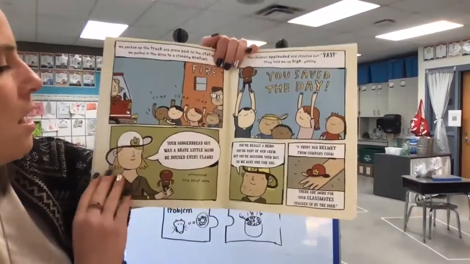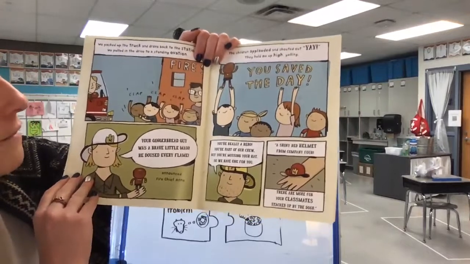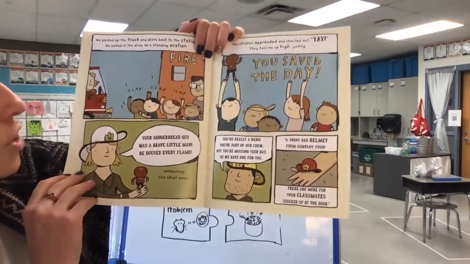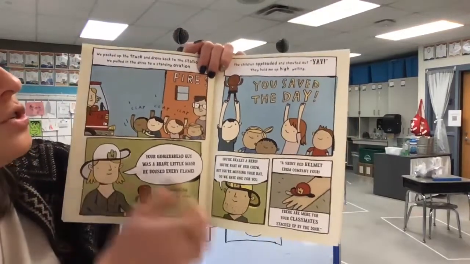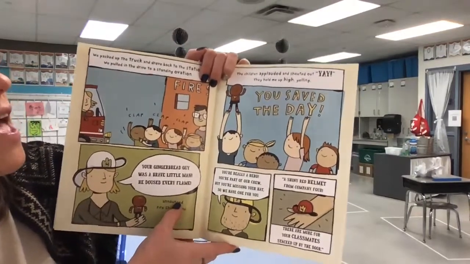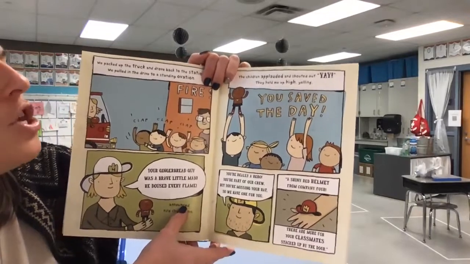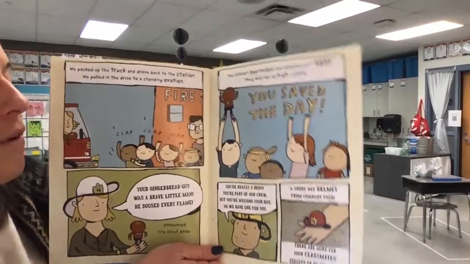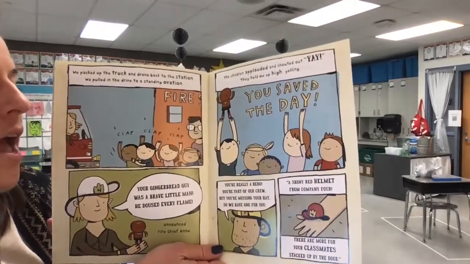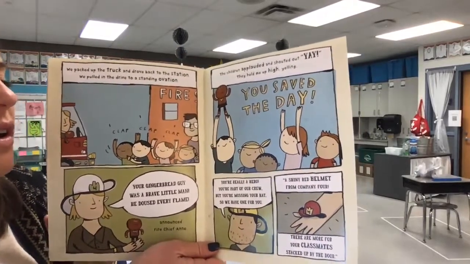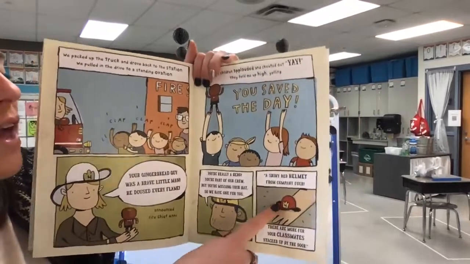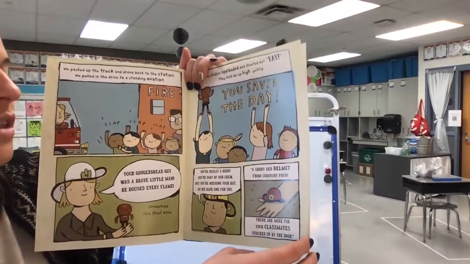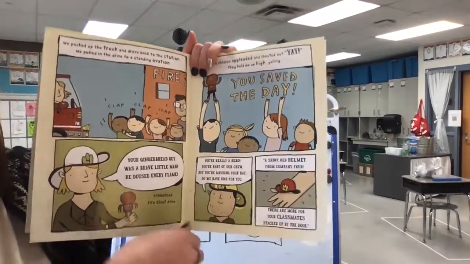Woo! "Your gingerbread guy was a brave little man. He doused every flame," announced Fire Chief Ann. The children applauded and shouted out, "Yay!" They held me up high, yelling, "You saved the day! You're really a hero. You're part of our crew, but you're missing your hat, so we have one for you." A shiny red helmet from Company 4. There are more for your classmates stacked up by the door.